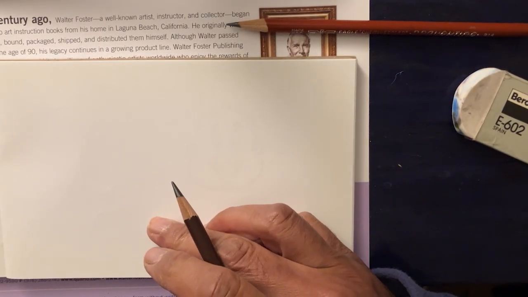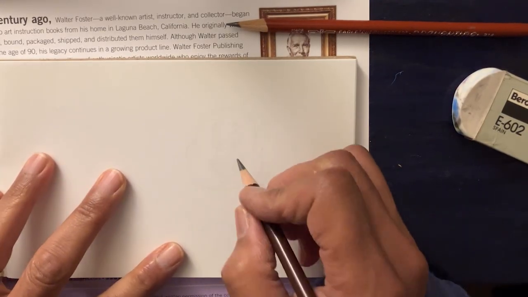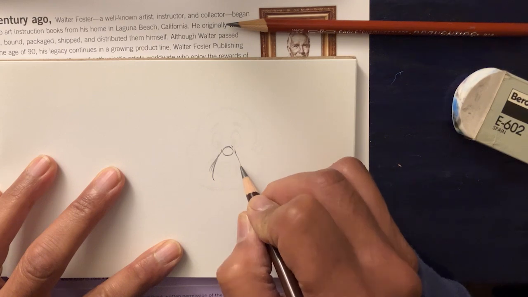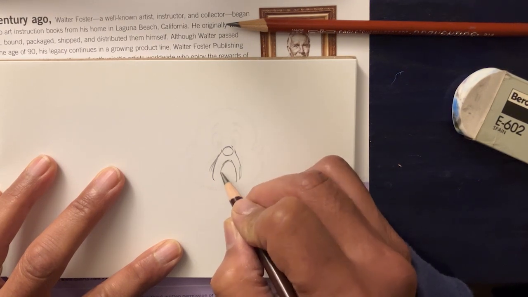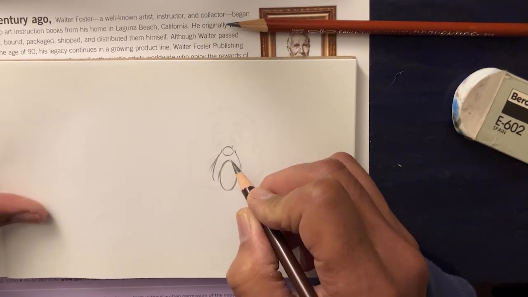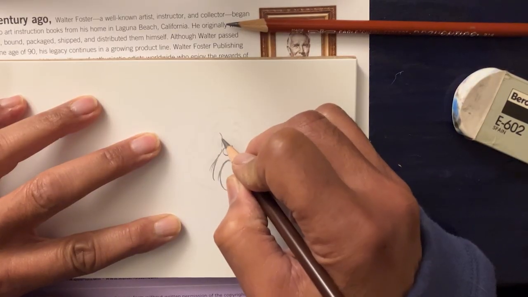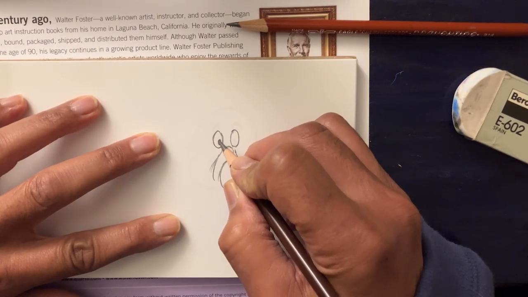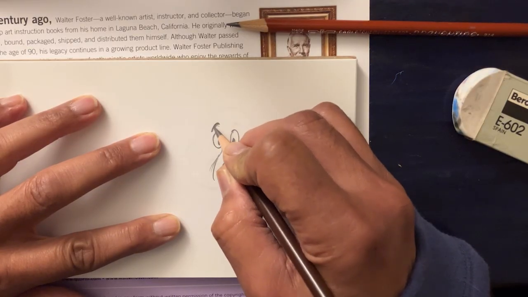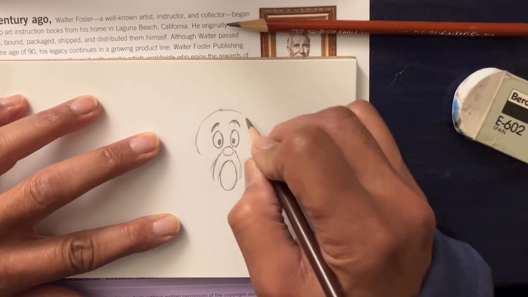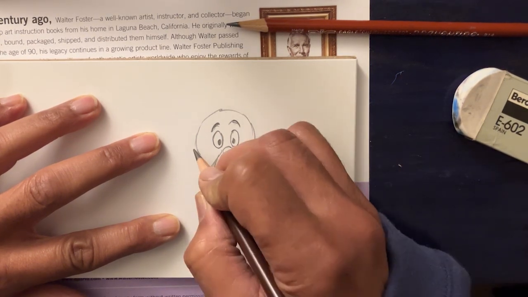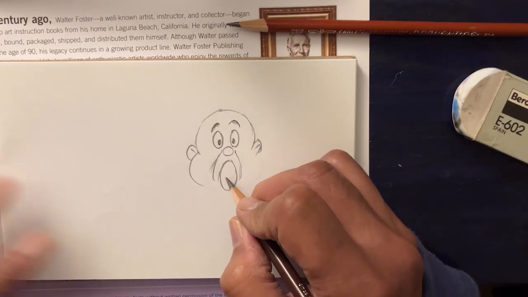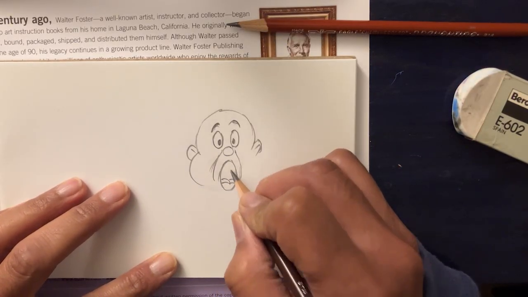And then it goes to a wide open O mouth. So I'll start with the nose here. This goes down. And what he shows is no teeth, but the tongue has come down. We'll put the tongue down here.